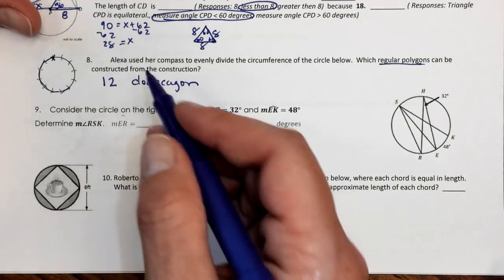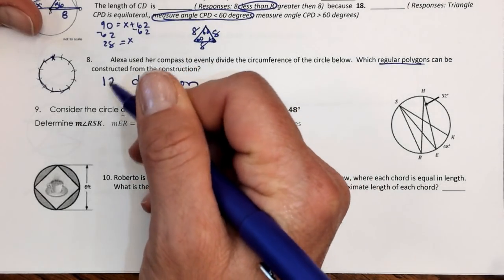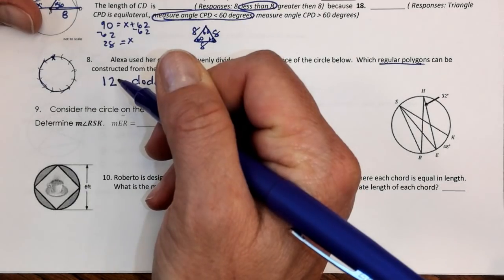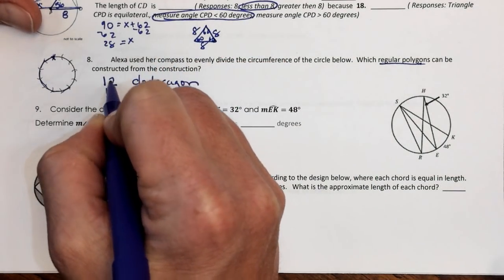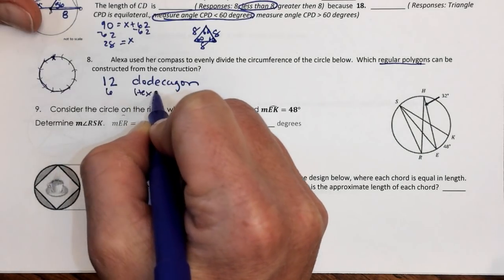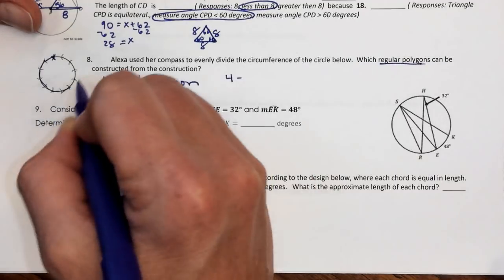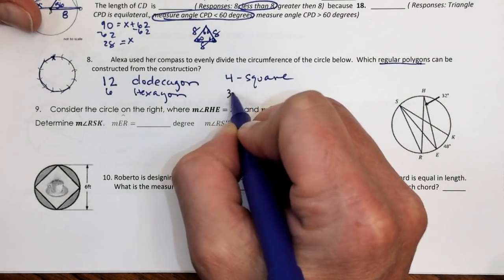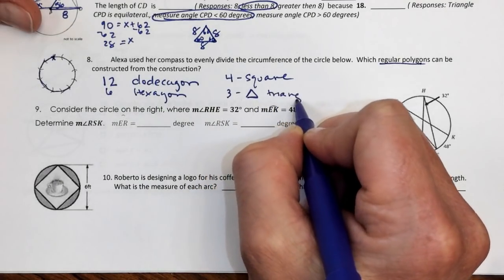So the next one it could possibly be, if we skipped one every time, then that means we would have a 6-sided figure. So if it was 6-sided, we would have a hexagon, because 6 goes into 12. 4 also goes into 12, so that could be a square. And then 3 also goes into 12, which means it could be an equilateral triangle. Okay.